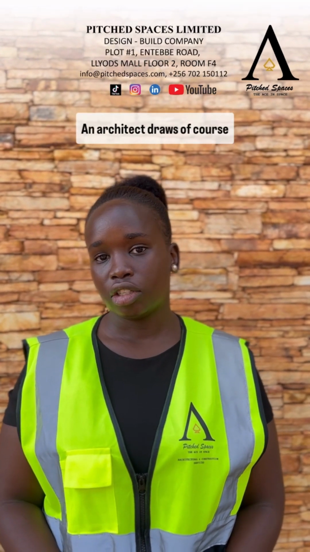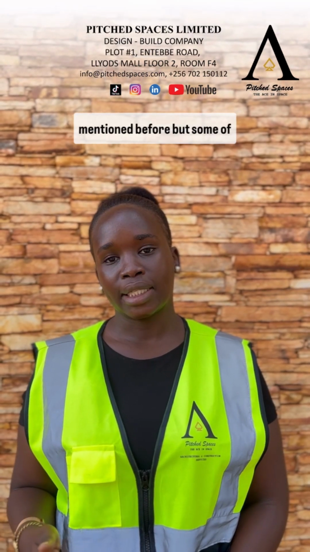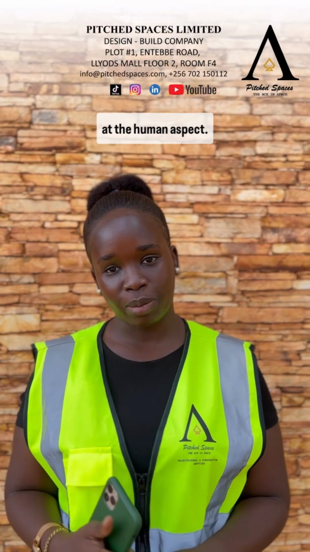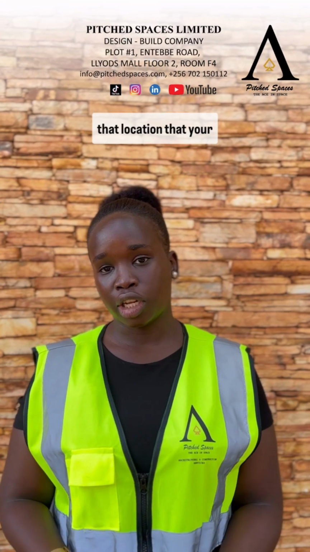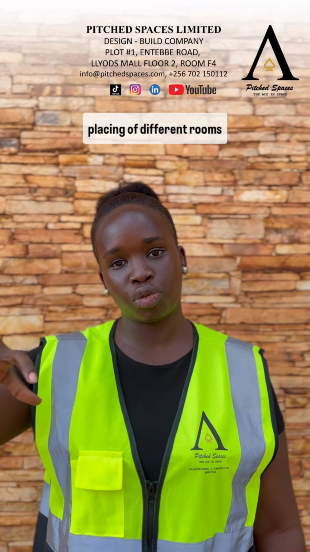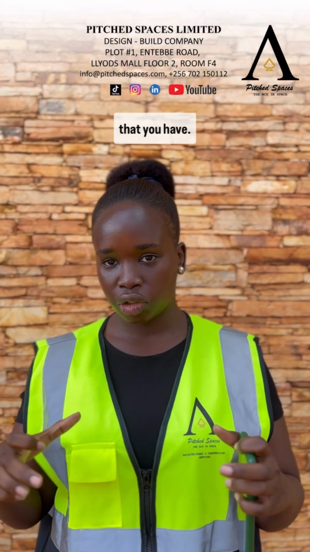An architect draws, of course, the architectural plans, as you mentioned before, but some of the details entailed in this plan are they look at the human aspect, they look at the sun path of that location that your building is at. So this will lead to the placing of different rooms within your structure. They also plan for the different sizes of the rooms that you have.